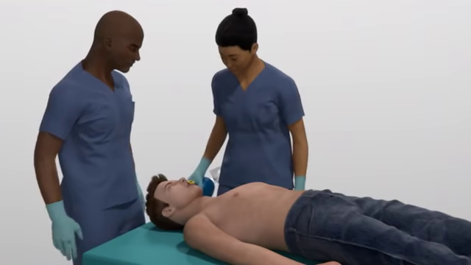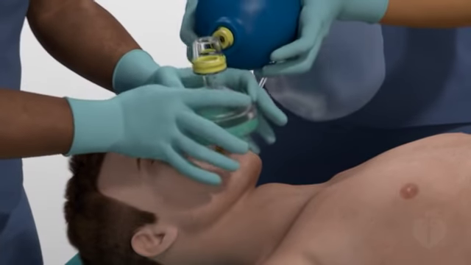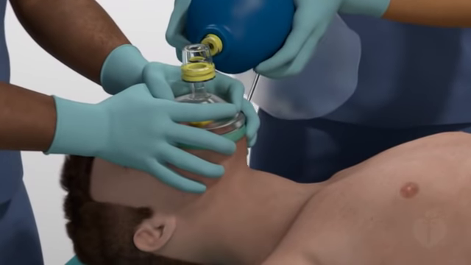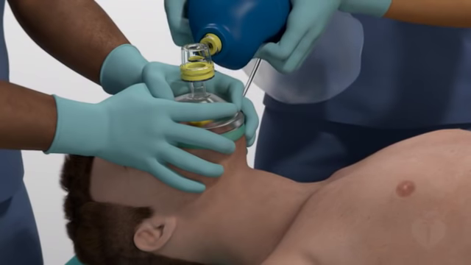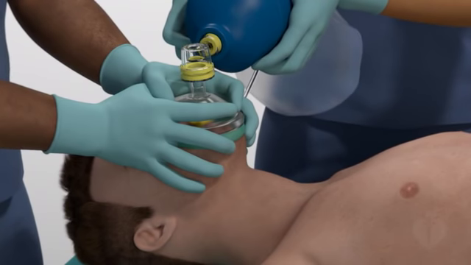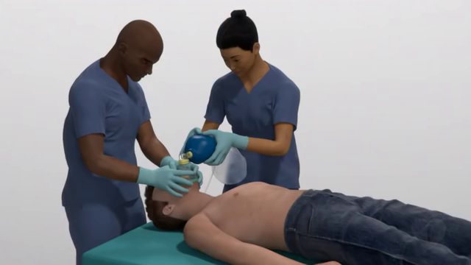The most effective way to deliver bag mask ventilation is to use the two-person technique. The first provider focuses on keeping the airway open and securing the mask, while the second provider delivers ventilation with the bag. The first provider uses both hands to seal the mask to the patient's face and lift the jaw.